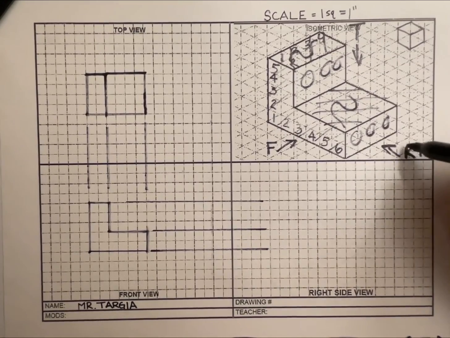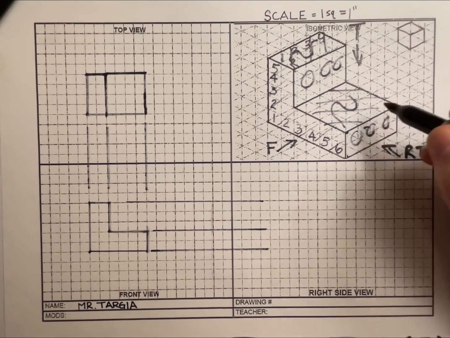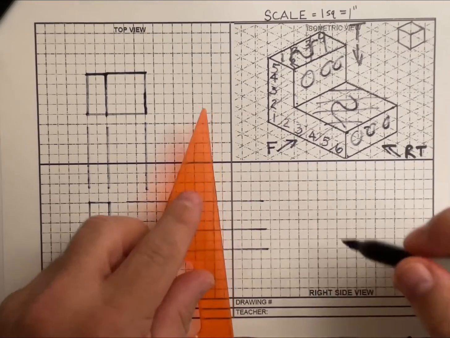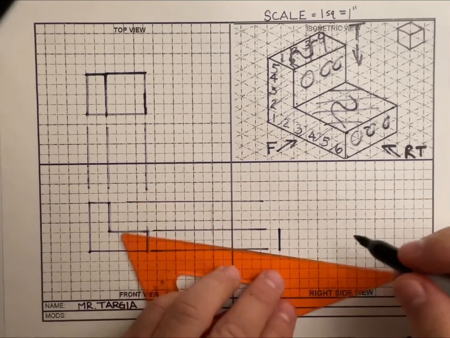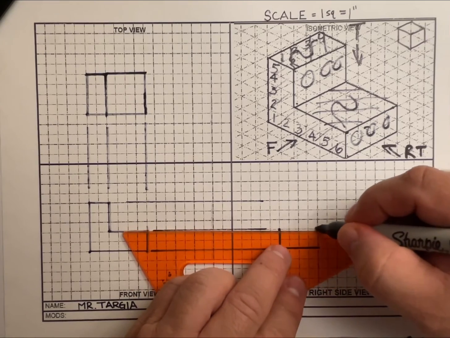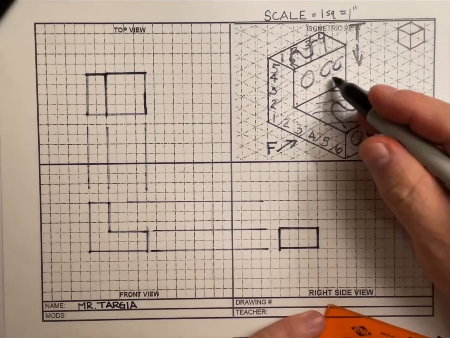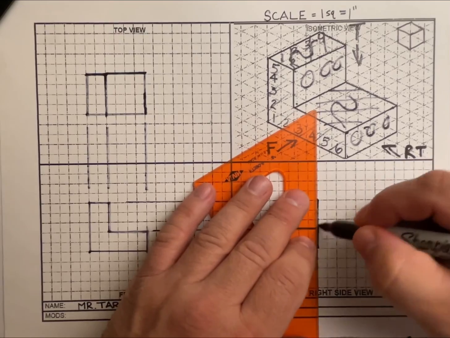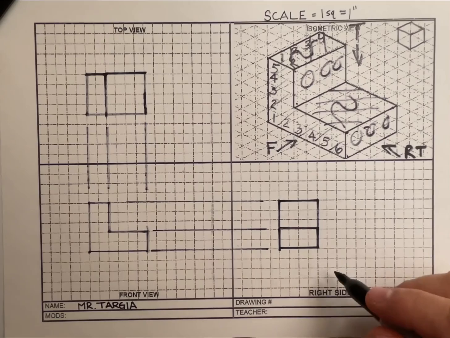So when I'm standing here looking at the right side view, I'm going to see this surface that is 2 squares by 4 squares, and I'm going to see a surface that is 3 squares by 4 squares on top of it. So here's my 2 squares by 4 squares. And this one on top of it that is 3 squares by 4 squares. So this is my right side view.